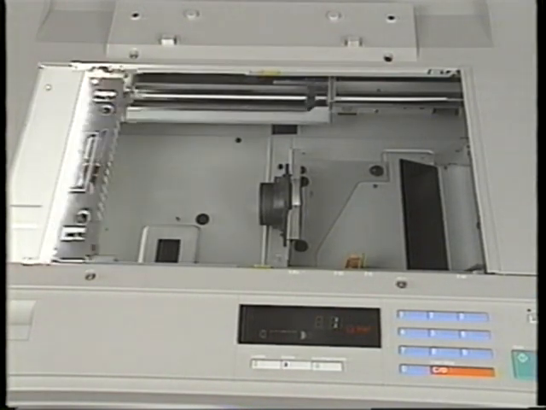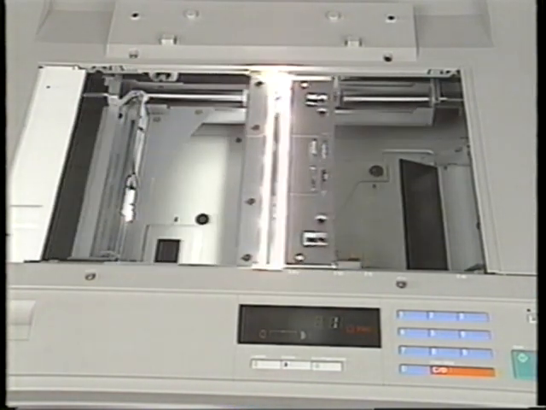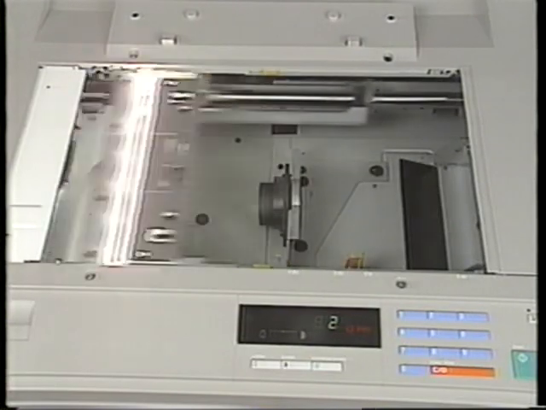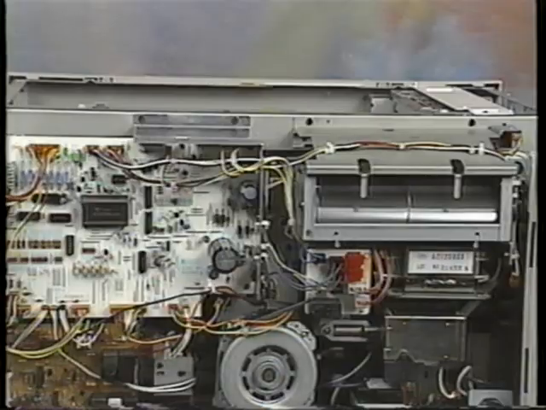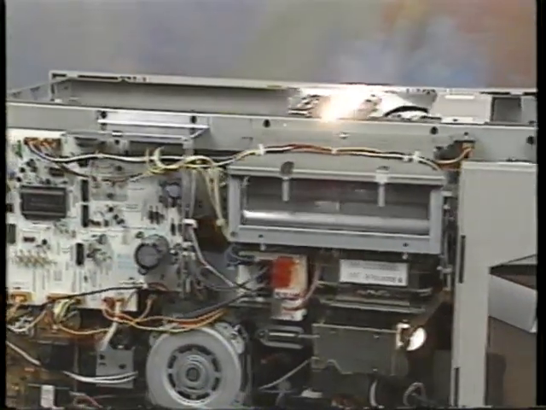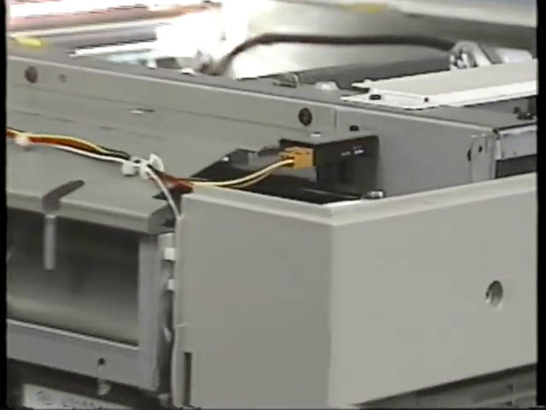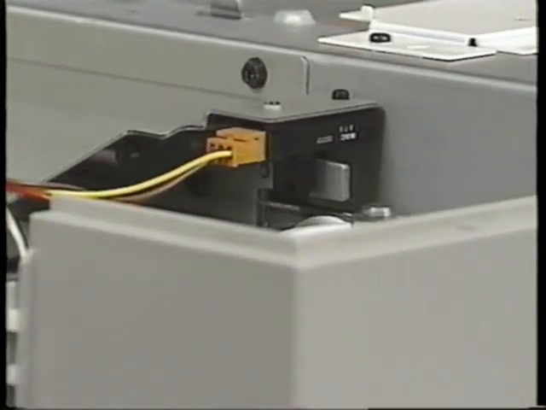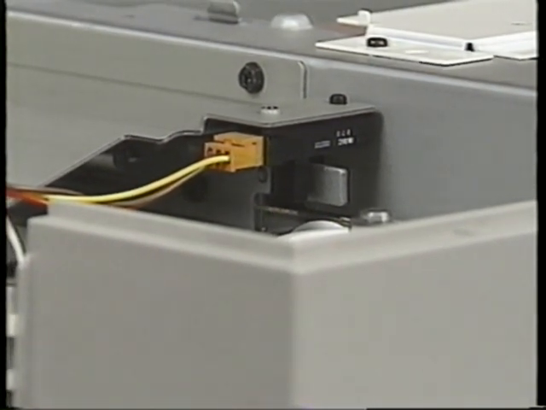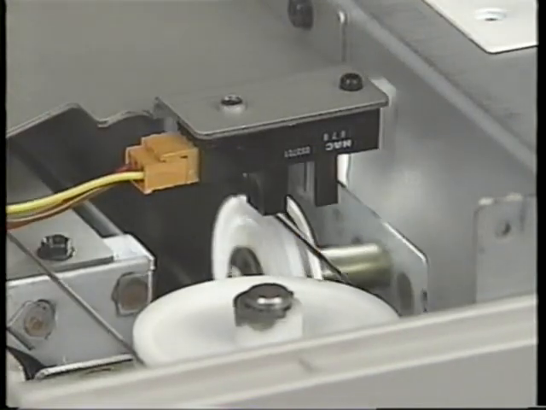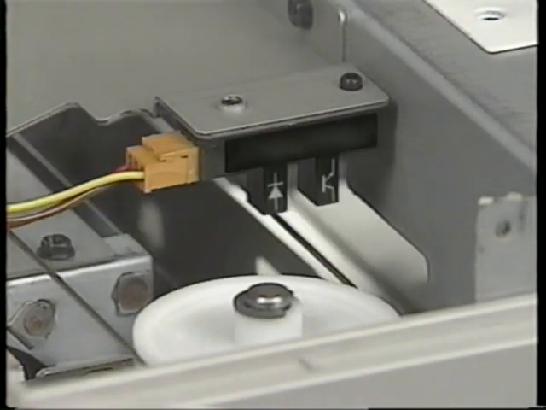Since a copier's lens and scanners move to do their jobs, the machine's control system has to know where they are before and during a copy cycle. One way to keep track of their locations is to designate a point in each component's range of travel as its home position, and then monitor that point with a sensor. Photointerrupters are often used for this.